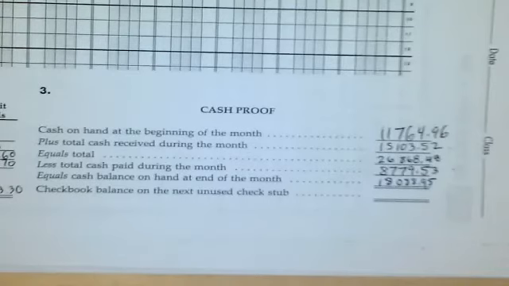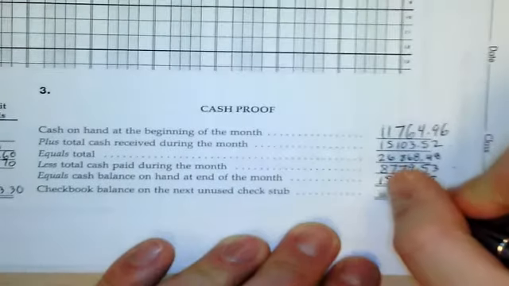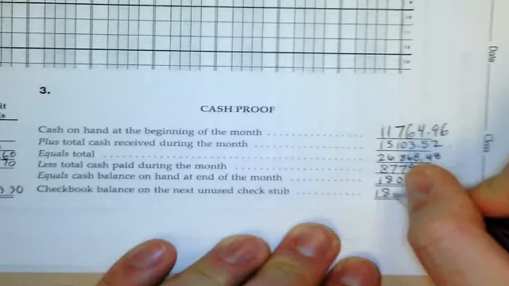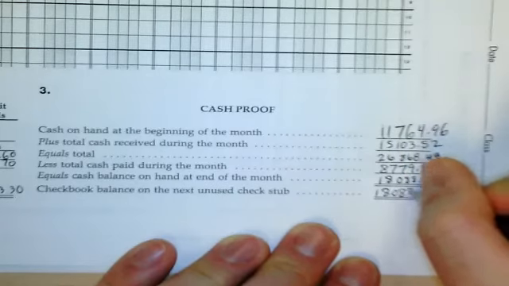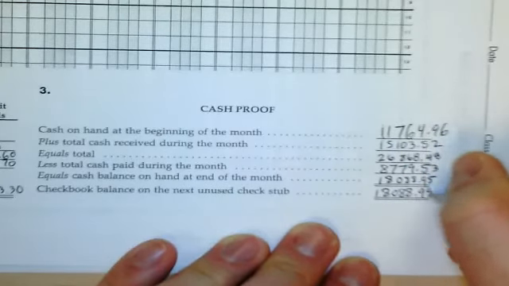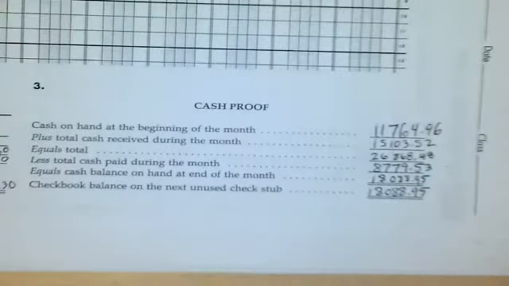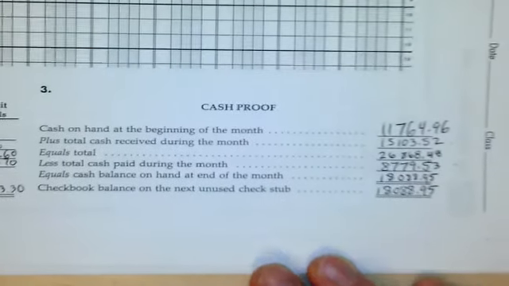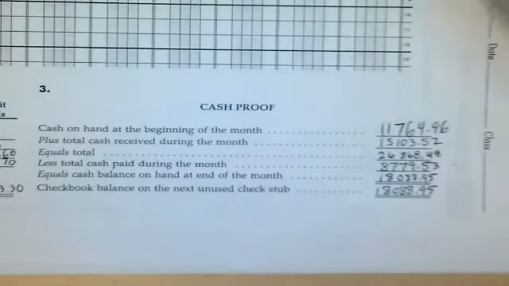So it says in the book, on October 31st, the balance on the next unused check stub was $18,088.95. So what we've done is proven cash.